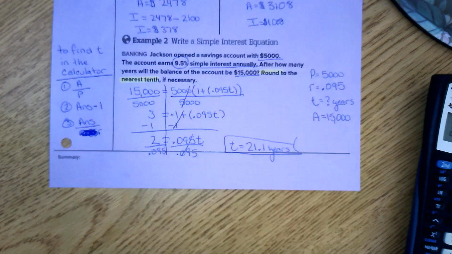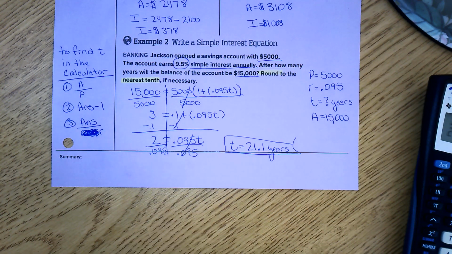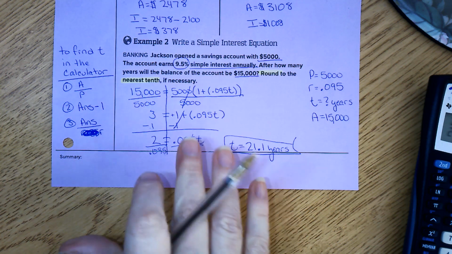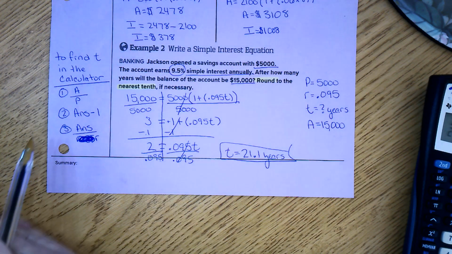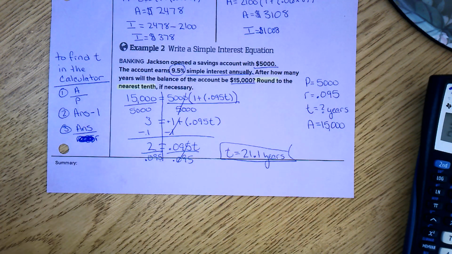There's one other one you'll see. In the problem, you aren't given the final amount, and you also aren't given your principal. So there's 2 things you're not given.